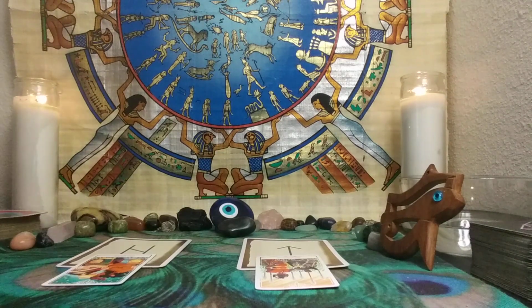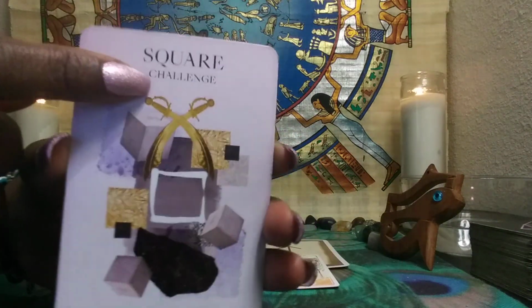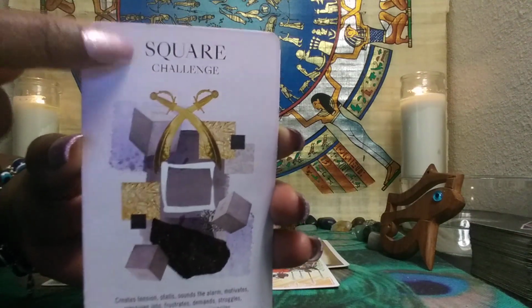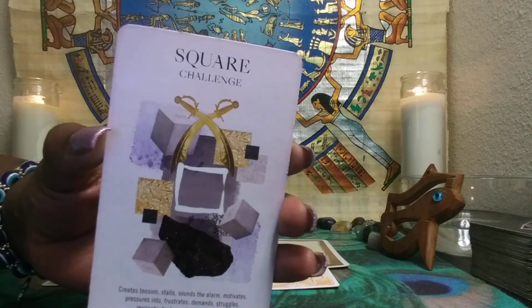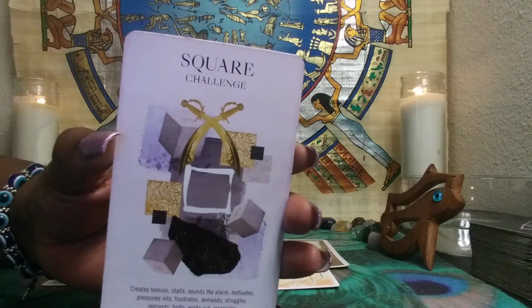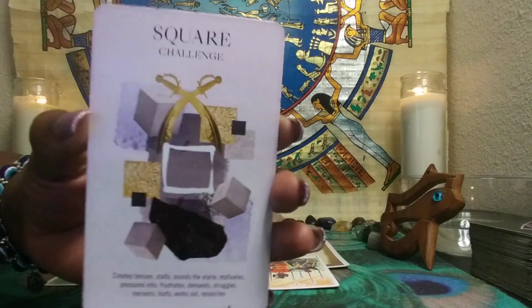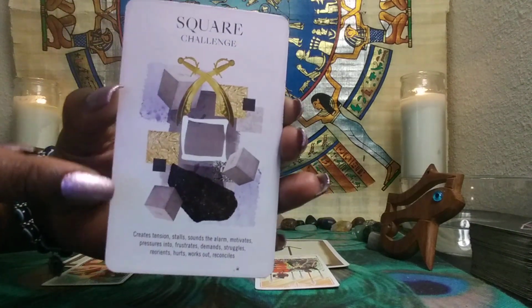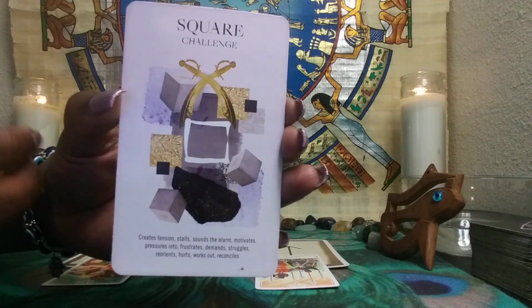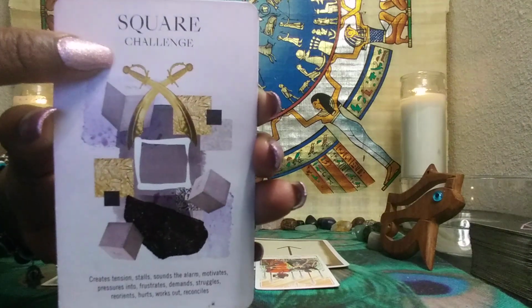So with that being said, what would be the energy that you would need to embody to try to fix this? Well, it's definitely going to be a challenge because we're dealing with a square. A square is an aspect in your chart. We have squares, sextiles, trines, quincunxes, and oppositions, okay? And what these things represent is the relationship between planets. So a square represents a challenge.